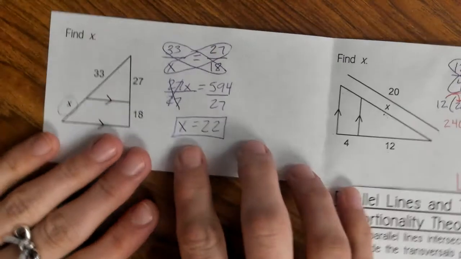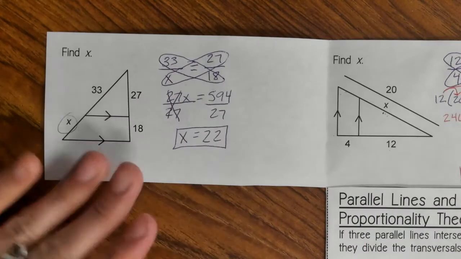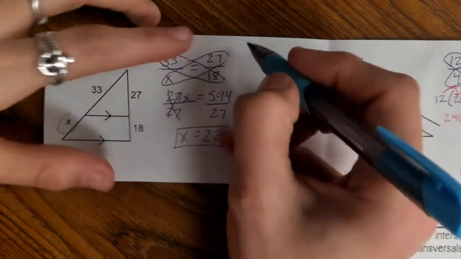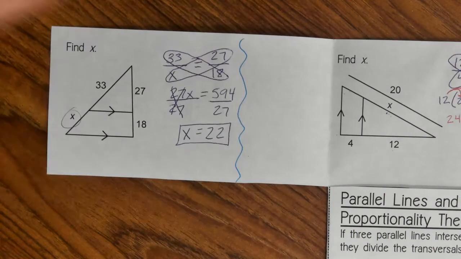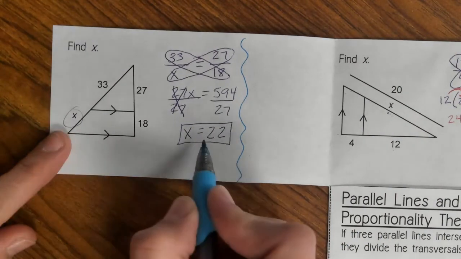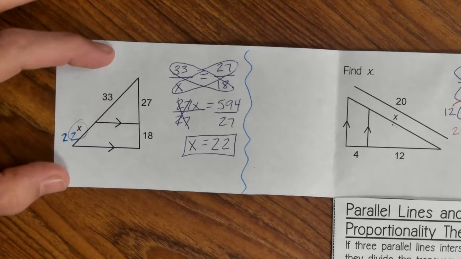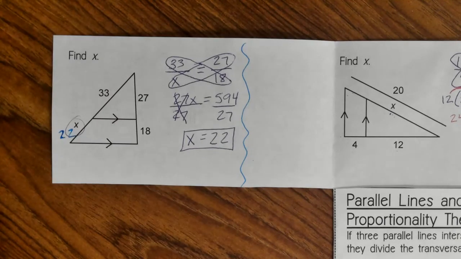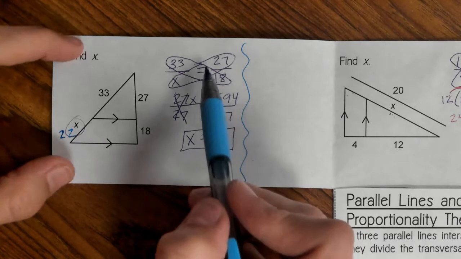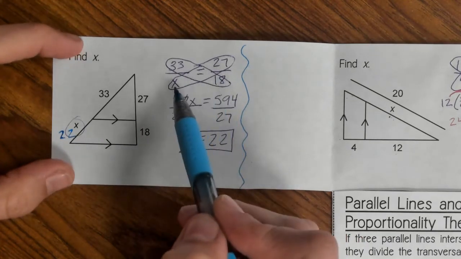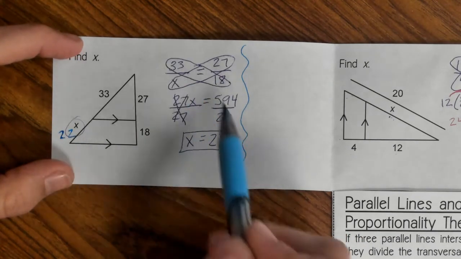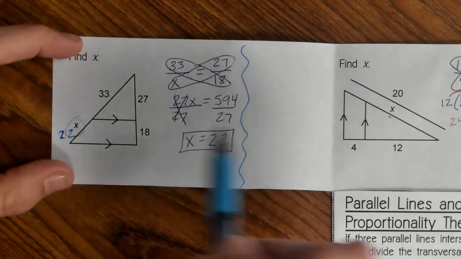There is also a way to check. I want to come back over here, and even though it's not required, I want to go ahead and show you guys how you can check. If you have found out that x is 22, I'm going to plug that in here. Okay? What we can do is set up the ratios exactly like this, but instead of x we put 22, cross multiply and see if we get the same thing on both sides.